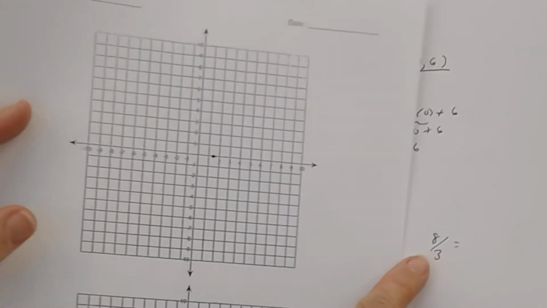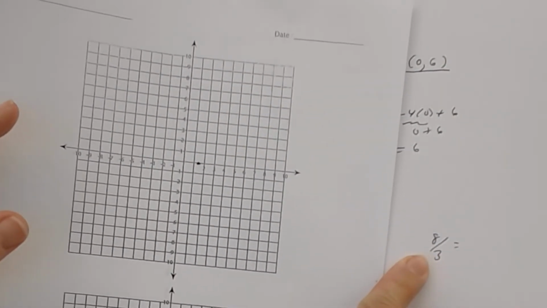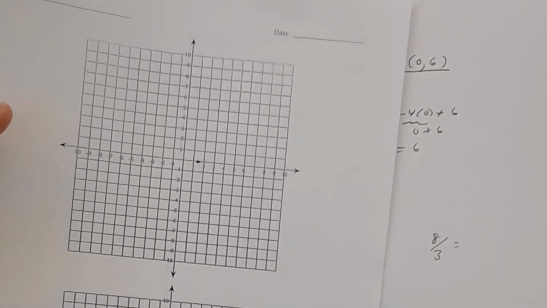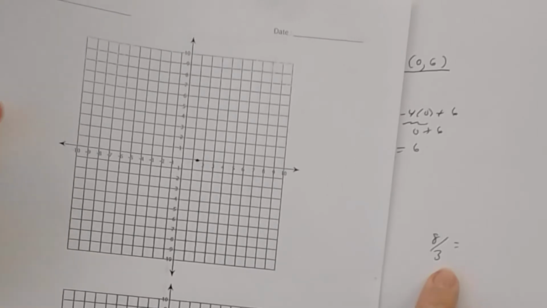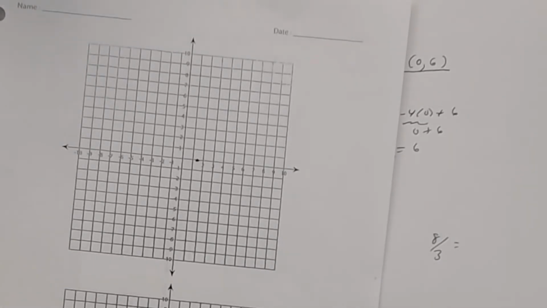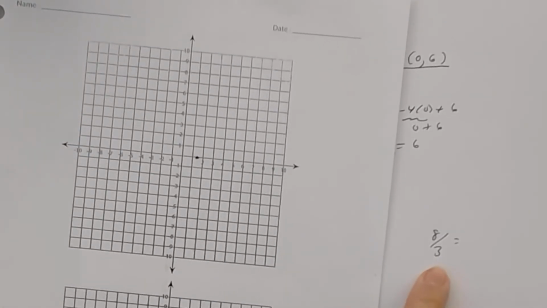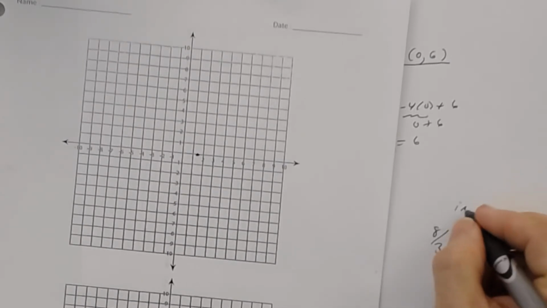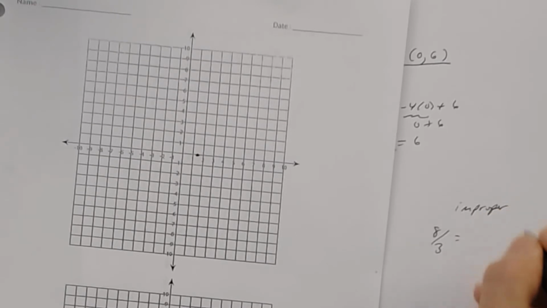So if it's 8/3, how many whole units is that? 2, because you know that from a previous course. This is what kind of fraction? Improper. That's an improper fraction. All improper fractions can be written as a mixed number.